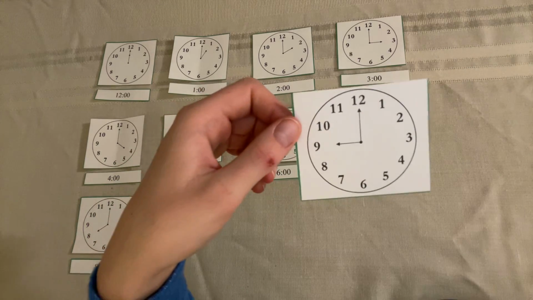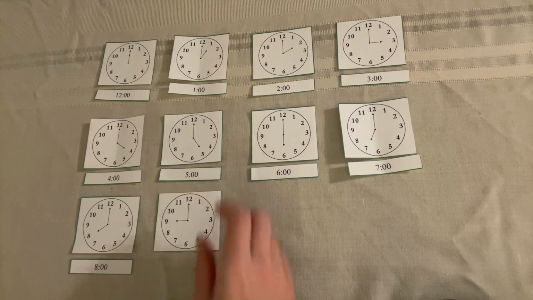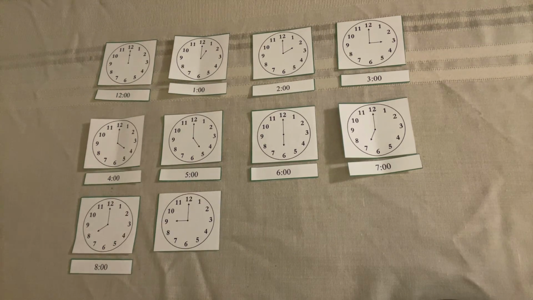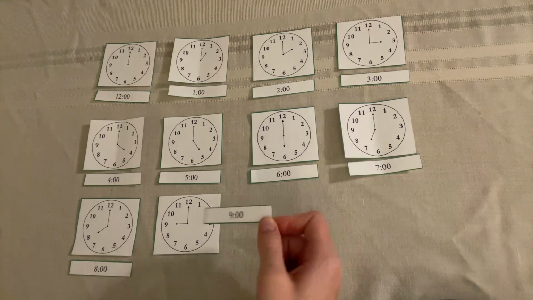The hour hand is pointing to 9 and the minute hand to 12. It says 9 o'clock. This is how we write 9 o'clock.